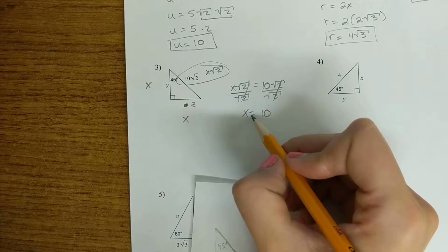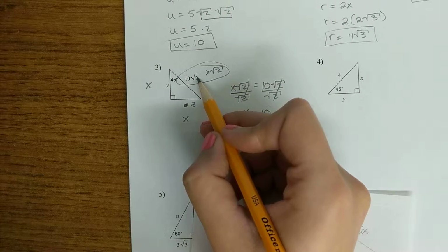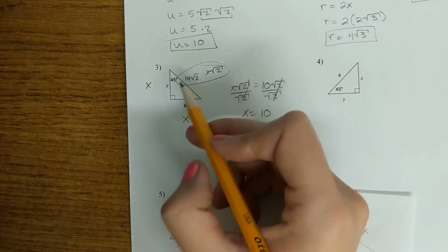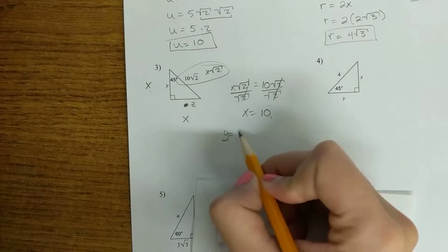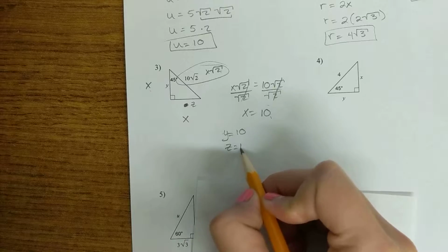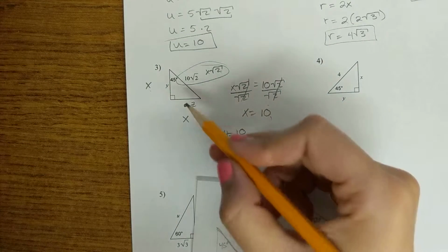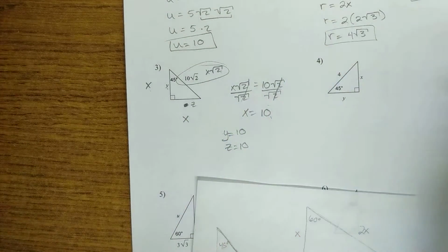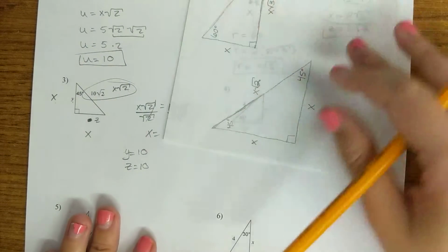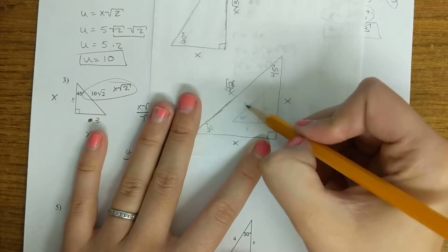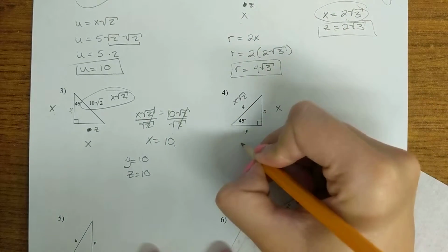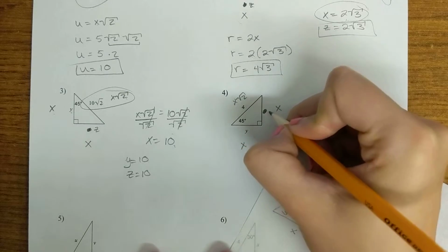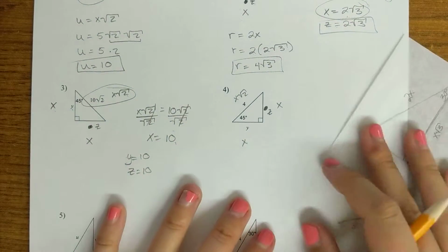Awesome. So they gave you the hypotenuse. All you needed to find was the leg, which is x, which we just found. Woohoo! So y is equal to 10 and z is equal to 10, based off of the variables that they gave us and we made up. Another 45, 45, 90. They gave us the hypotenuse again. This is the x root 2 side, this is the x side, and this is the x side. I'm going to change the x into a z.